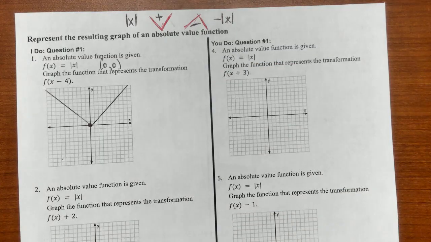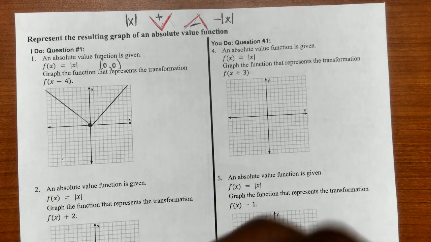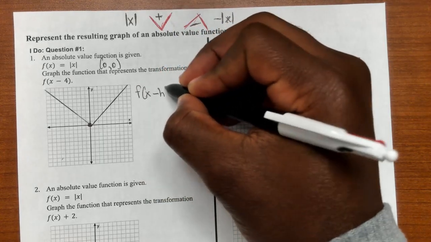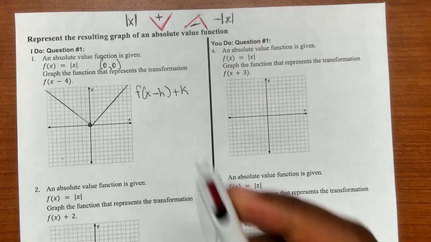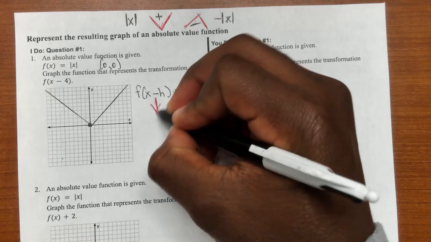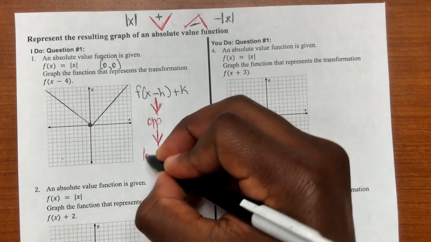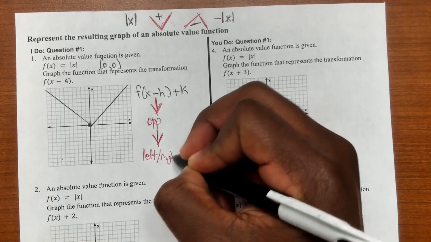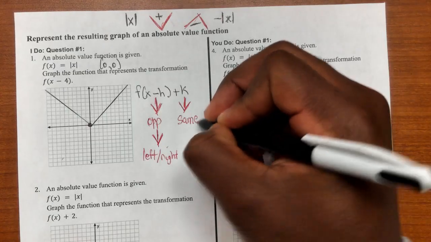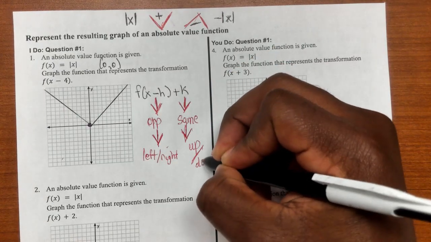So now, the question says, graph the function that will represent the transformation. So you need to remember the general form for transformations, which is f of x minus h in parentheses plus k, where the number inside of the parentheses tells you that you have to always do the opposite of it, and it tells you a direction, and direction is left or right. The number on the outside, you always do the same, and it tells you up or down.